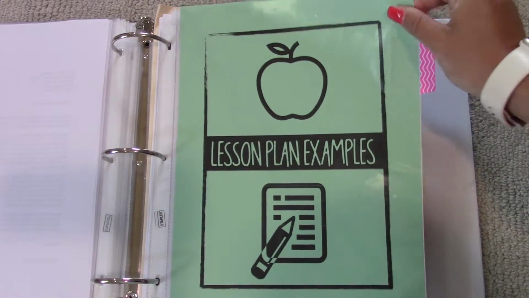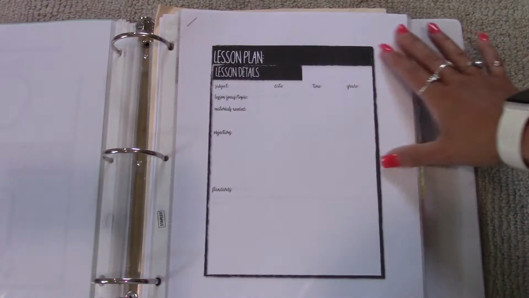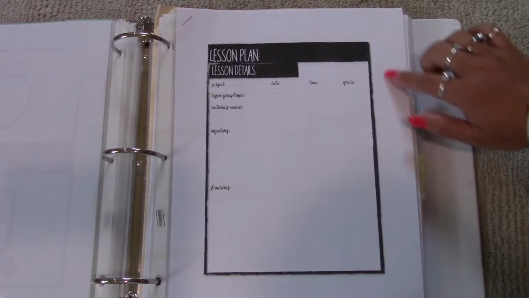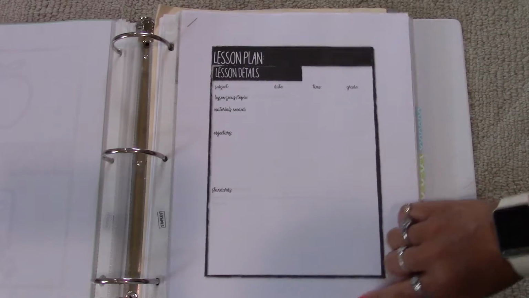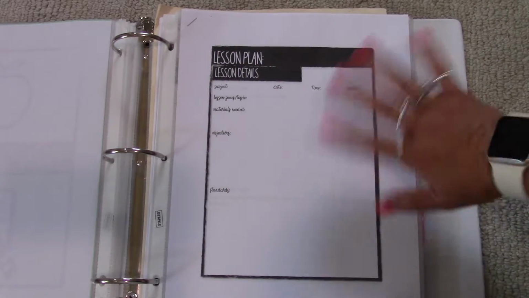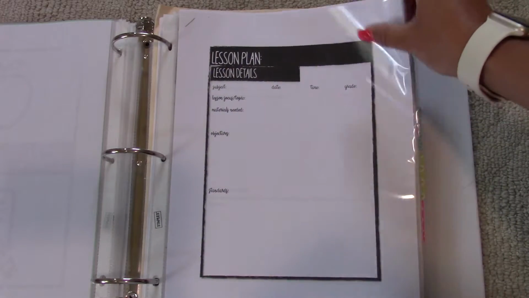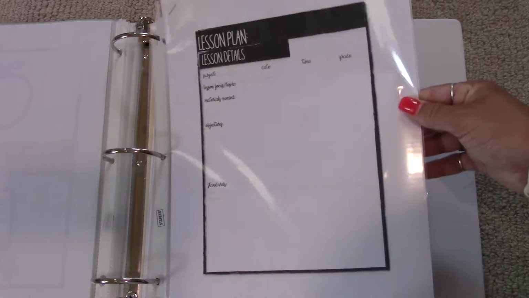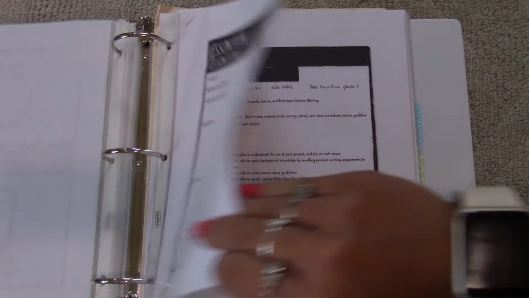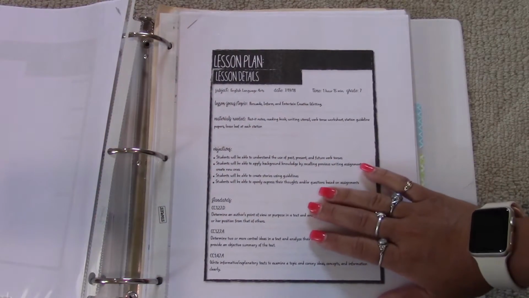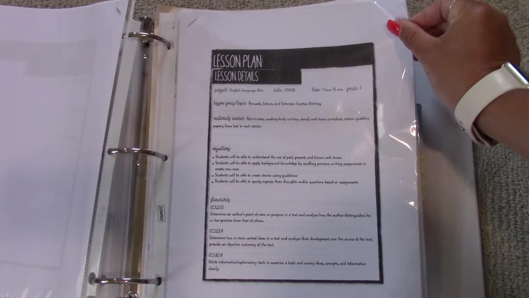Lesson plan example. With this, the first thing that I have in this section is the lesson plan that I actually created, which I am putting on my TPT store soon. I had to make a short change with it. I had something that happened with the editing process, but I just keep the blank one in here to show them, like, look, I created this. These are the things that I would include in all my lesson plans. And then this is an example lesson that I created.